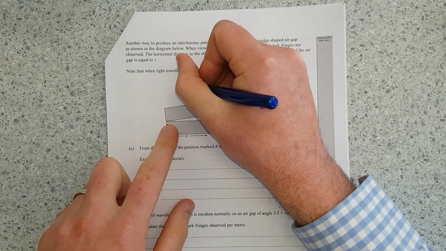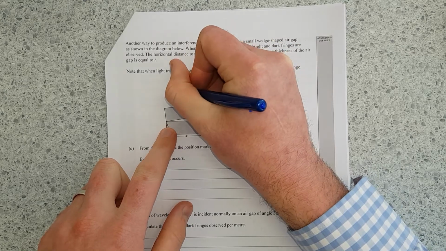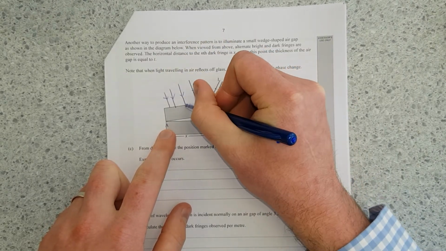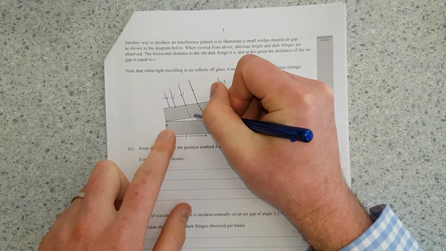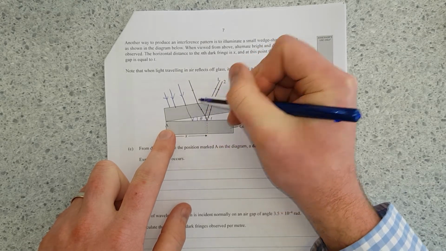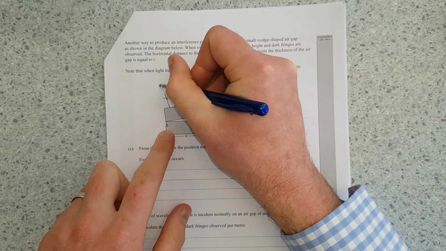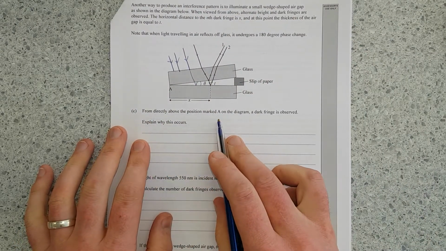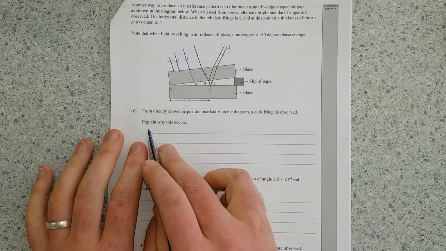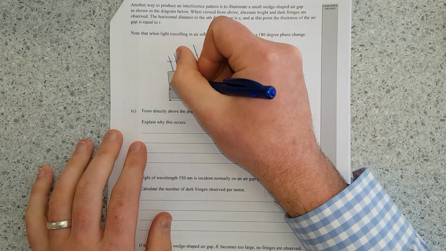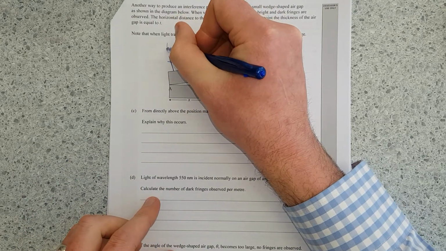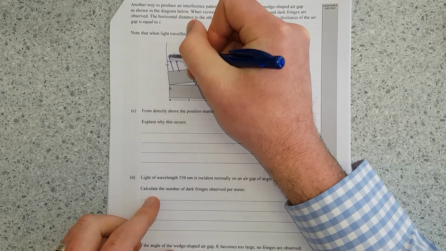So you can sort of think of this as a whole lot of light beams coming in. You got a whole lot of these light beams coming in, and at each point it bends, and then goes to this glass and bounces off. But you get to a point where one will come in, if you're looking straight down. So here we go, from directly above position A marked in the diagram, a dark fringe is observed. Why is this? So assuming this air gap is still there at A, which is basically here, we're looking down, it should be a straight line, but it's not.